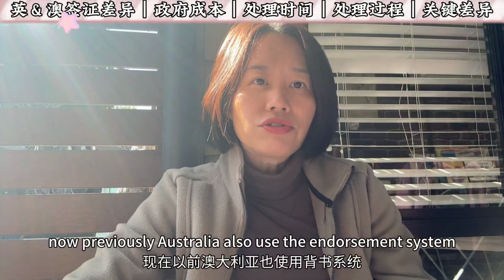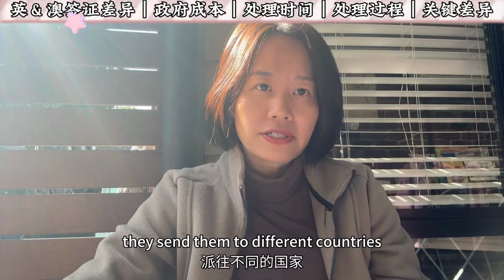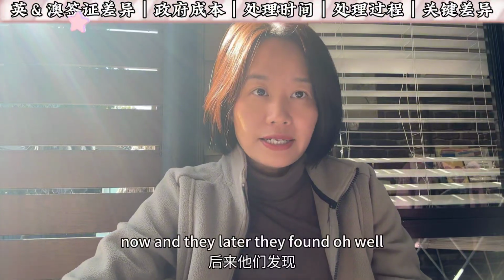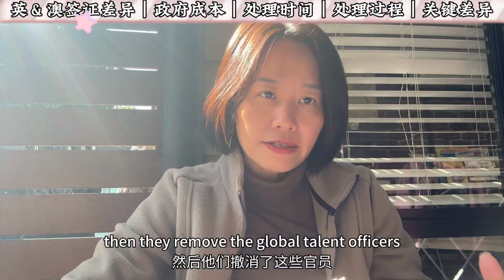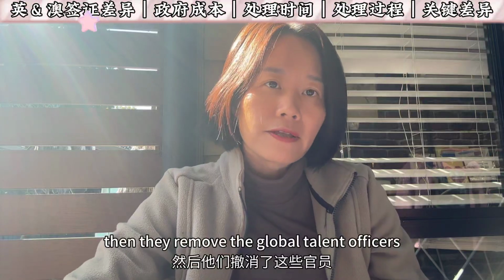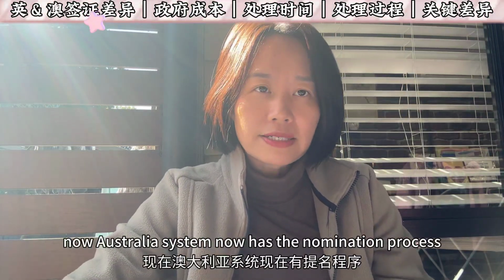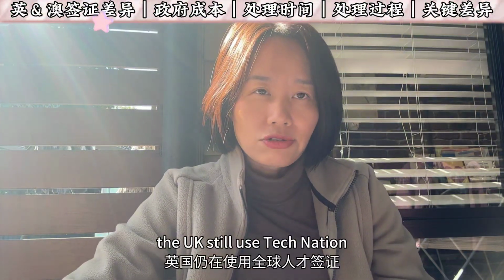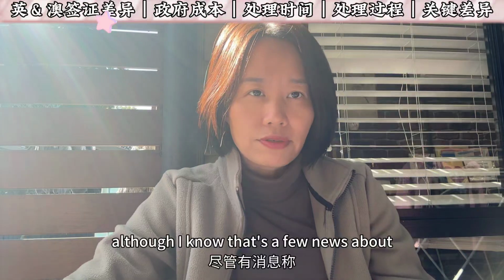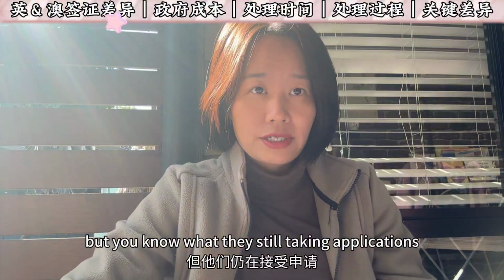The second difference is the endorsement. Previously, Australia also used an endorsement system. They had the global talent officers, who they sent to different countries. Later they found it was quite expensive, so they removed the global talent officers but still keep the nomination process. Australia's system now has the nomination process. The UK still uses Tech Nation. Although I know there's some news that Tech Nation does not have enough funding from the government, you know what, they're still taking applications.